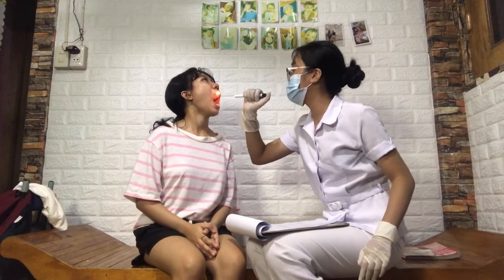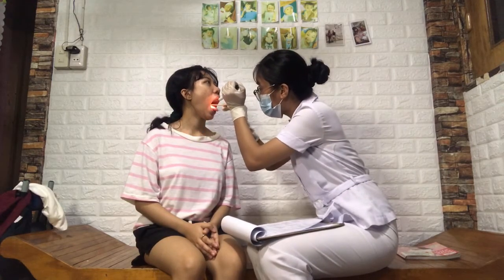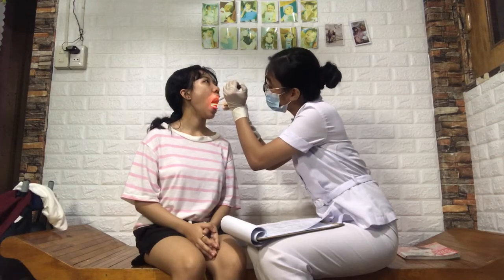I'm gonna inspect her uvula. Can you please say ah? Ah. So her uvula is normal because when she says it, it goes up. So last, we're gonna inspect the oropharynx for color and texture. We're gonna use a tongue blade against the tongue at the same side about halfway. So the posterior wall is pink and smooth. So everything is normal and there's no presence of any abnormalities.